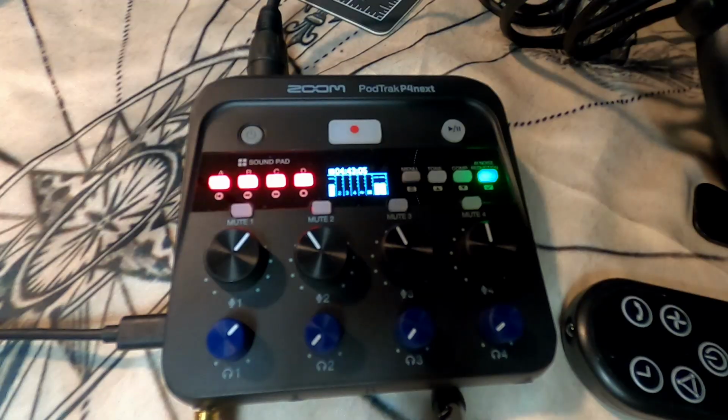I'll probably be posting a few more of these tutorials for a few different bugs I've run into and just things that were a little bit less than obvious when I initially searched. So hopefully this will help out anybody else who just got this device and is working on setting up for their recording space.